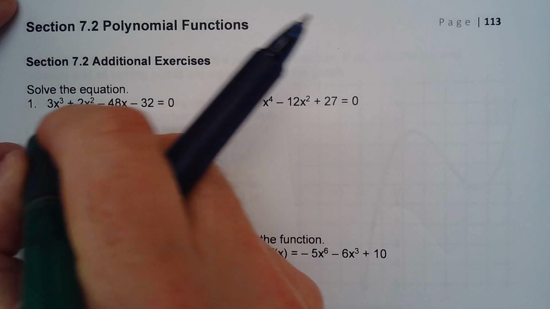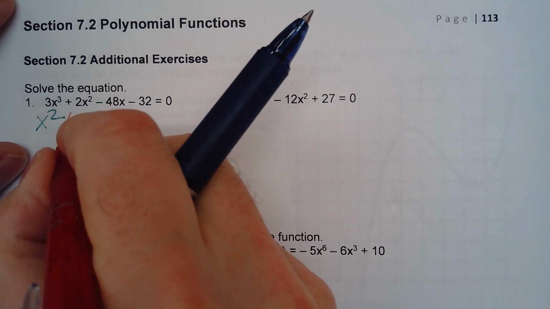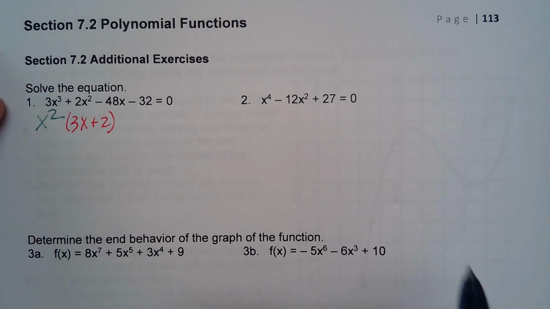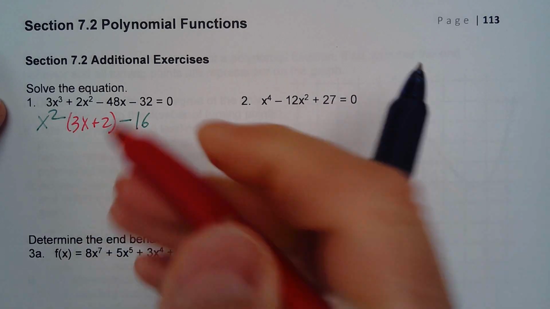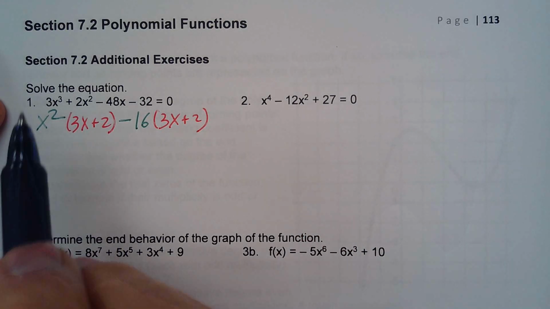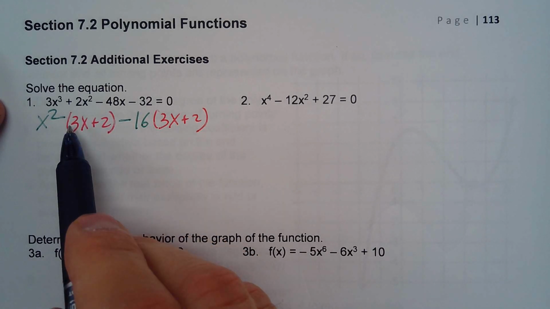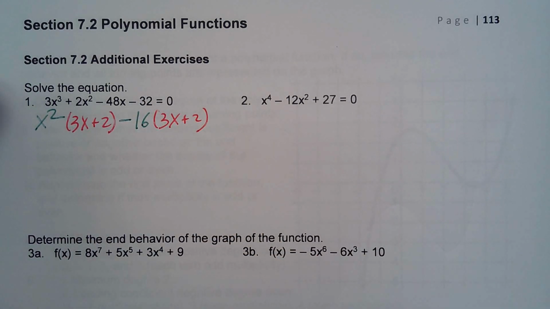My first two terms have a common factor of x squared. My leftovers will be a 3x plus 2. My last two terms have a common factor of 16, but I want to pull out a negative 16 since the 48 is negative. And you might be thinking, well, how'd you get that 16? Well, I want this to be a 3x here. So if I take 48 divided by 3, that gives me 16. So that's why I want to take out a negative 16.